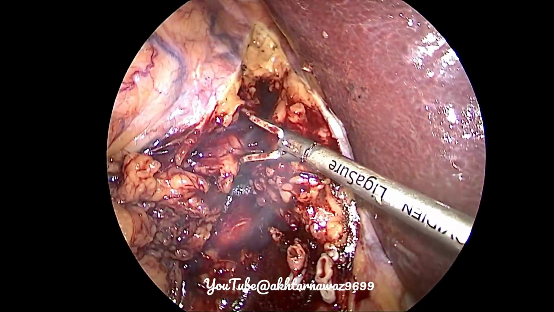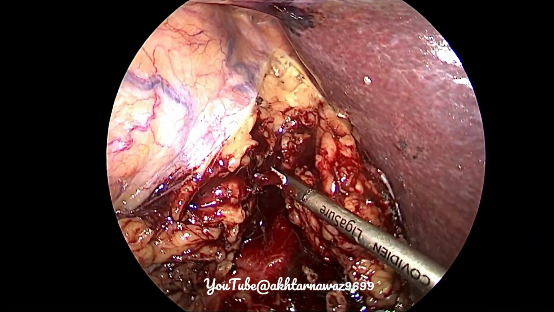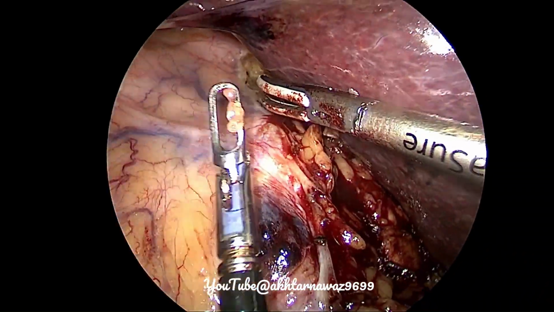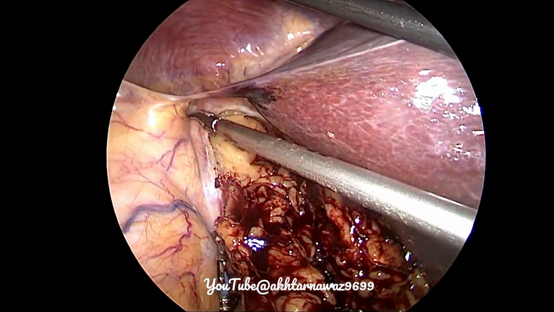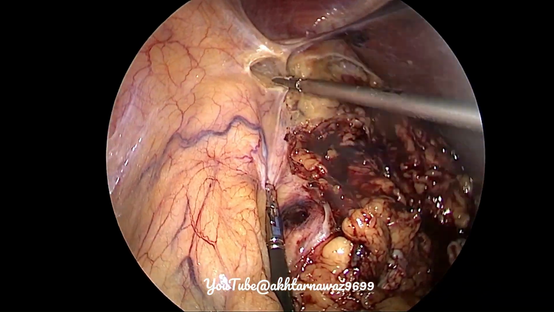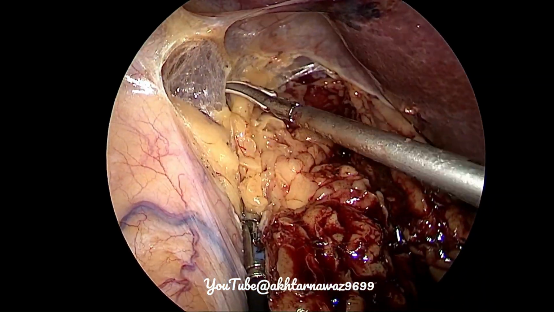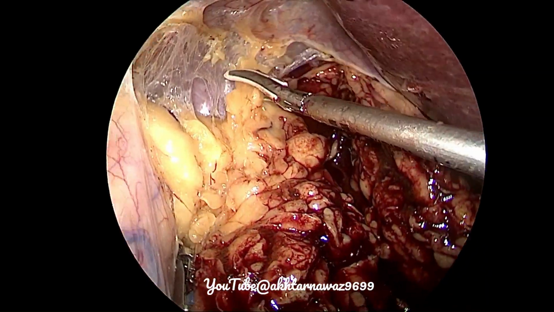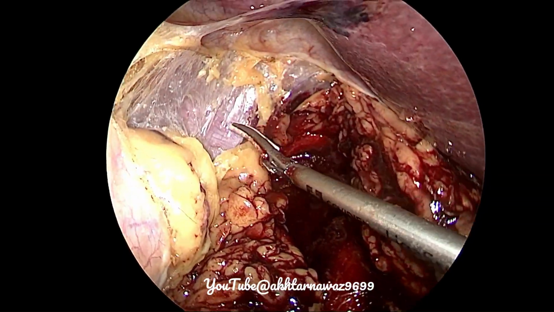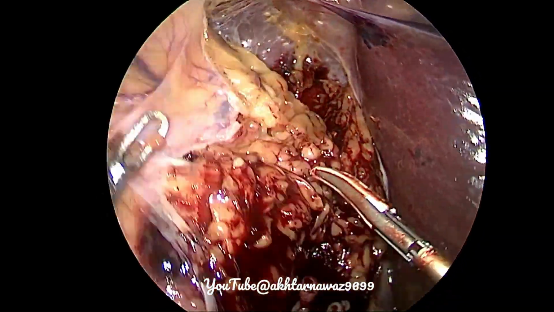Here we are sparing the adrenal gland, as there was no evidence of any radiological involvement of the adrenal vein, and the tumor was in the middle pole, so we spared the adrenal. So when we are sparing the adrenal, we usually follow the course of the upper pole after mobilizing or dividing the pedicle. So the upper pole is now mobilized.